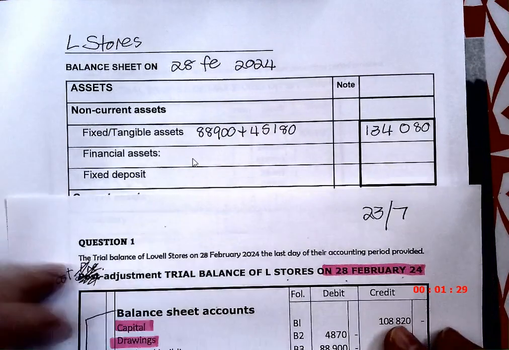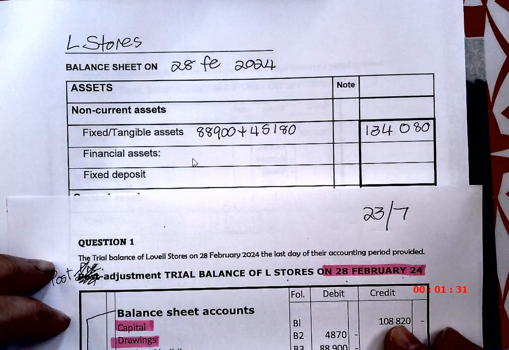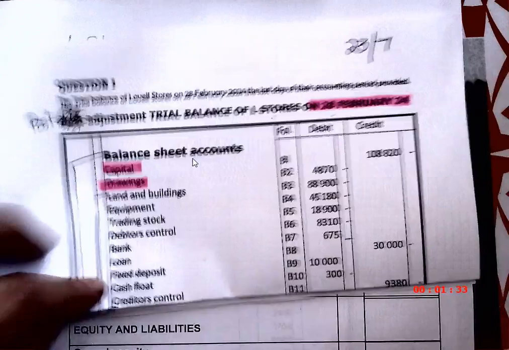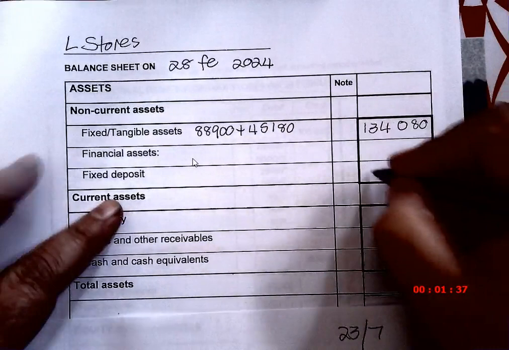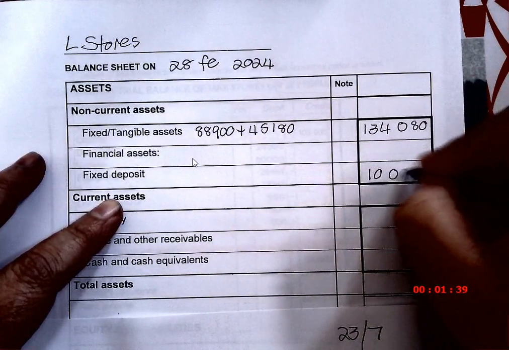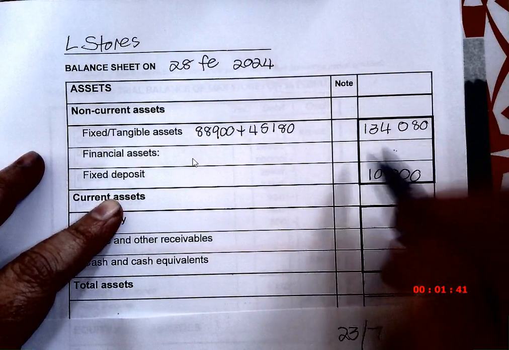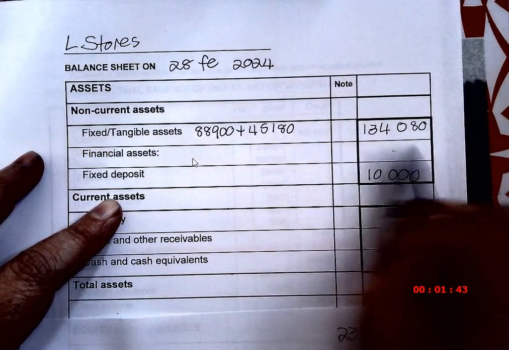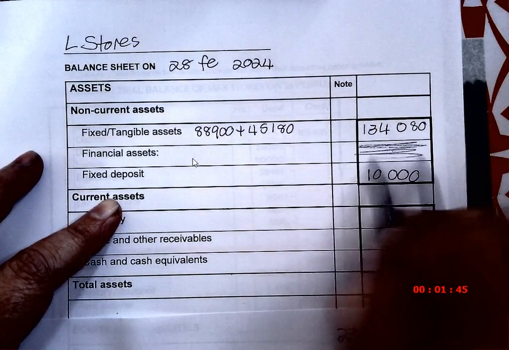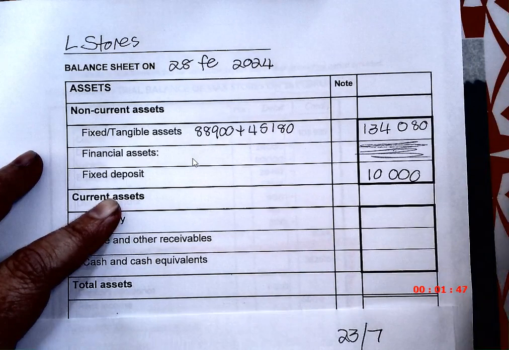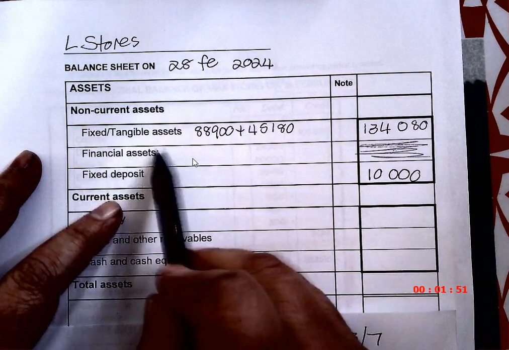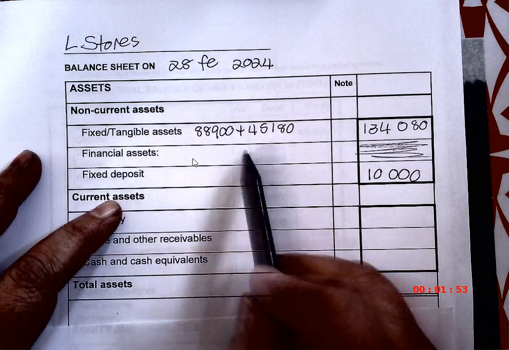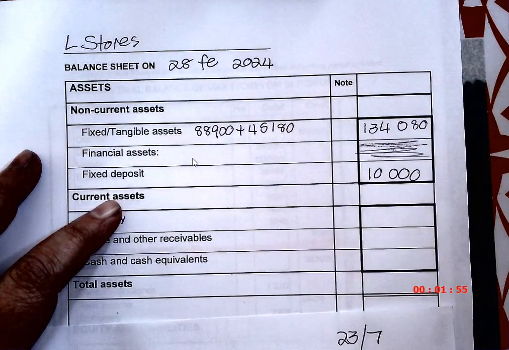Financial assets is a fixed deposit. Is there a fixed deposit? Yes, there it is, 10,000. Now, can you see that line there is open? You're not going to write anything there ever. Later on, what papers do is they will write financial assets, colon, fixed deposit, so it's only one line.